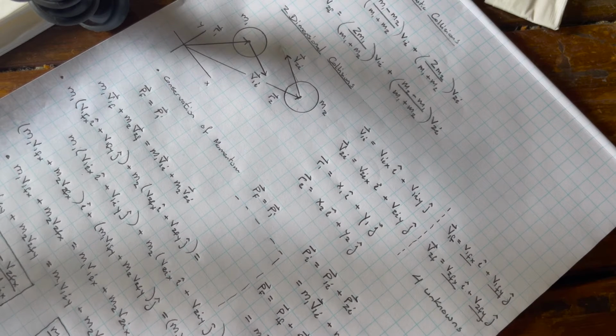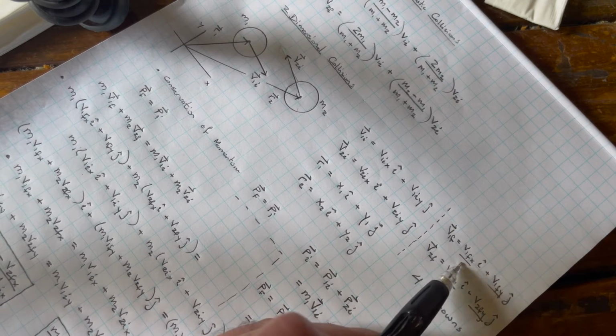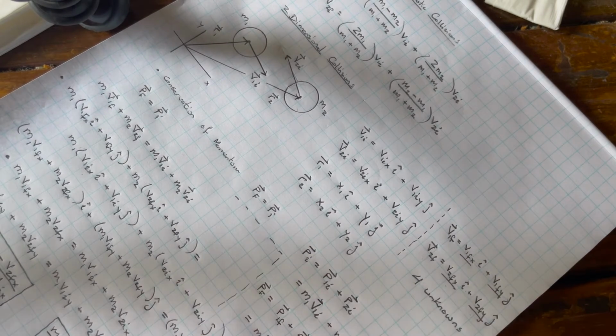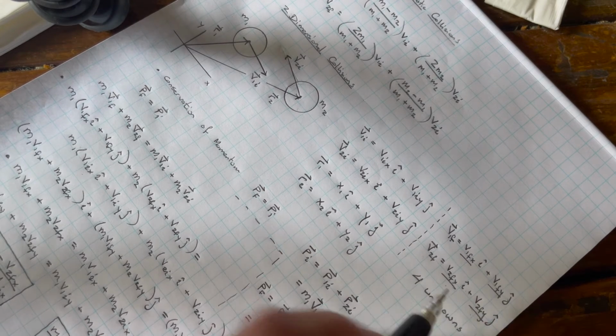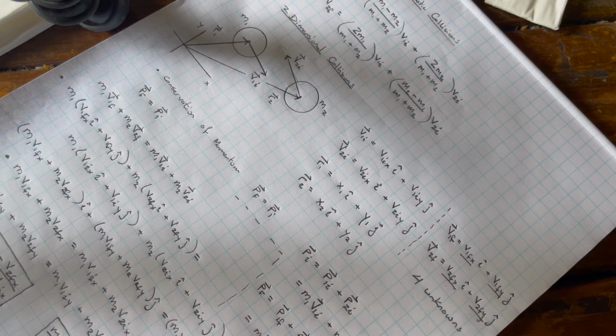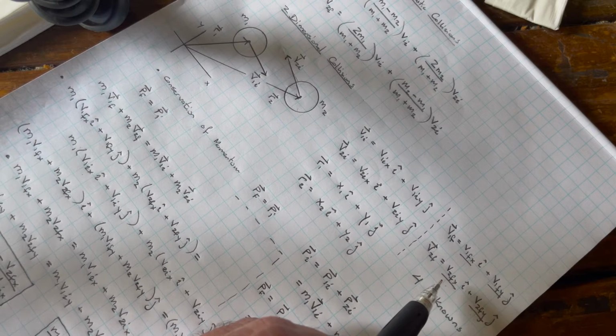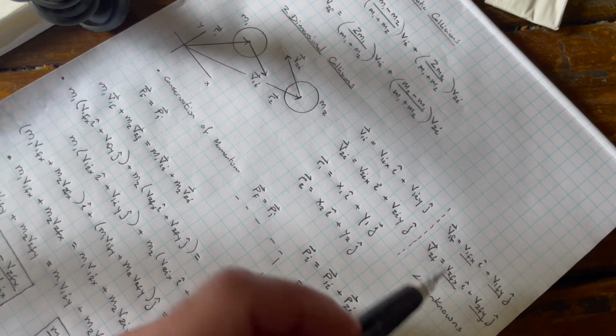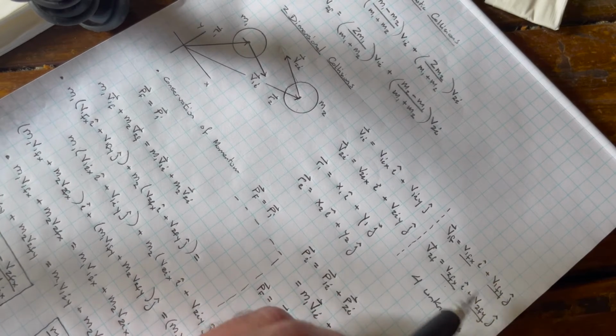Now we can either know the components themselves individually, or we can know the magnitude of the velocity and the angle with respect to our coordinate system, so the direction, and then we can decompose that into our Cartesian components.